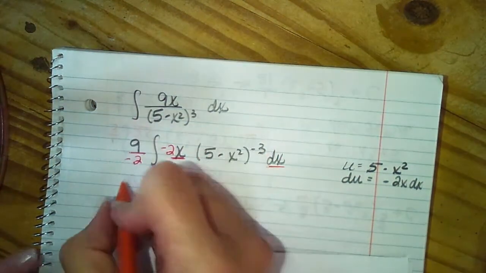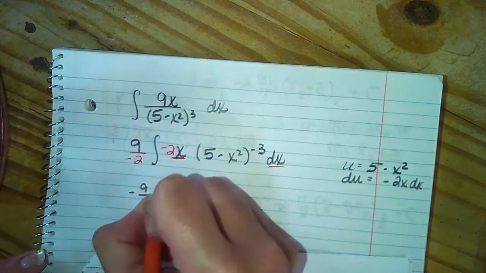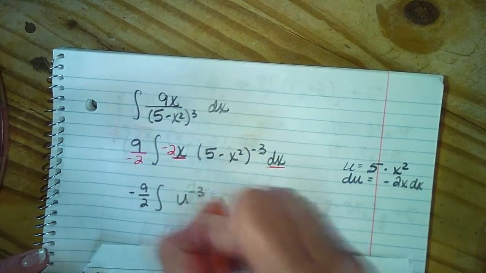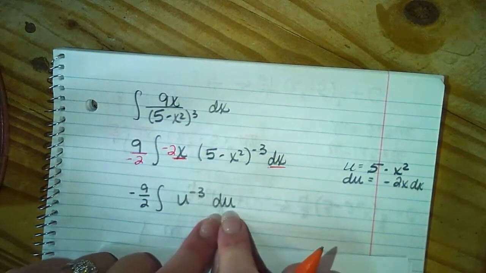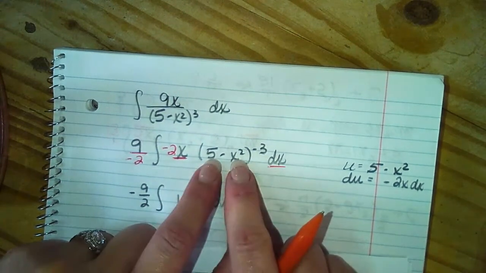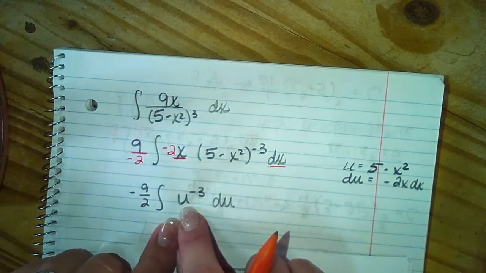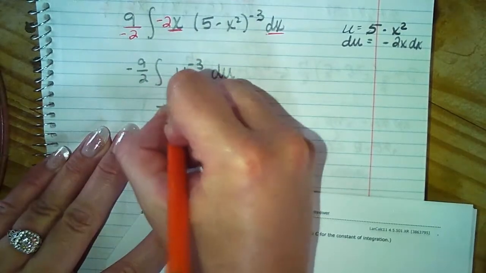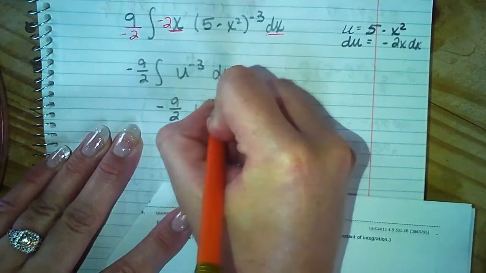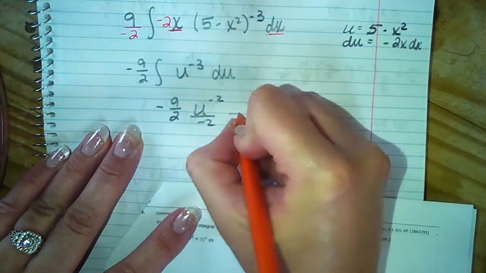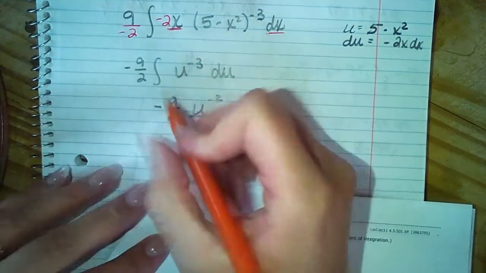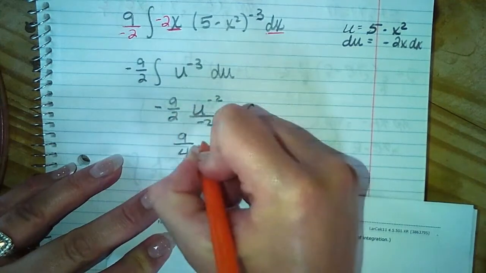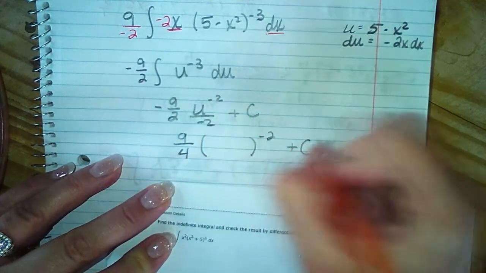So my new lead is a negative 9/2 times the integral of u to the negative 3 du. So again, my negative 2x dx is just hiding inside of that du. My 5 minus x squared is hiding inside of that u. It's all still there. I'm just making it a whole lot easier to manhandle. So when I integrate, I get a negative 9/2 u to the negative 2 over negative 2 plus c. These negatives cancel, and those denominators combine. So I actually have 9/4 u to the negative 2 plus c.